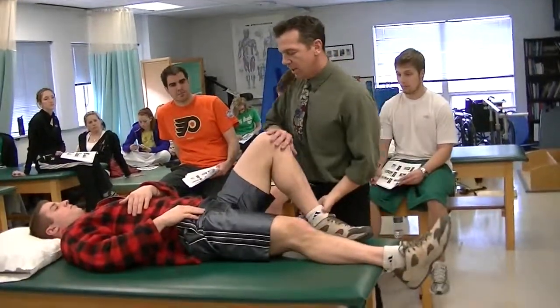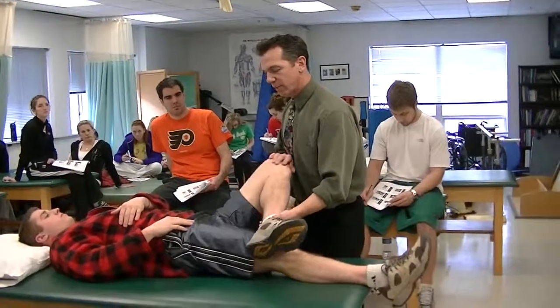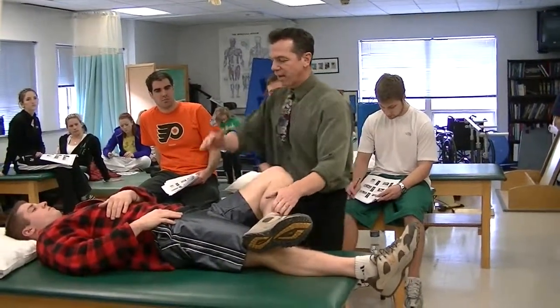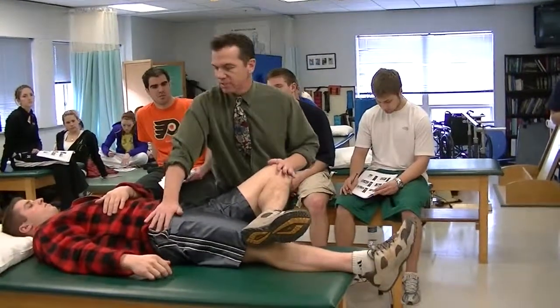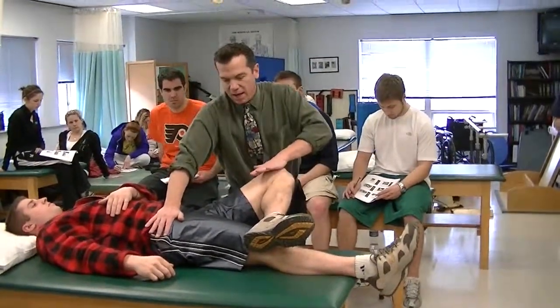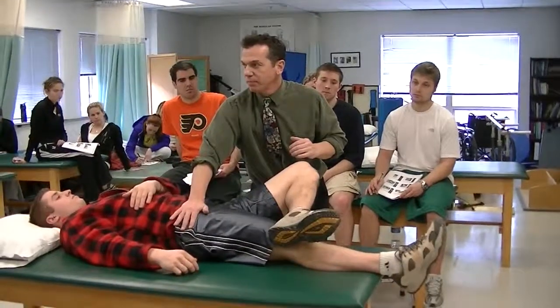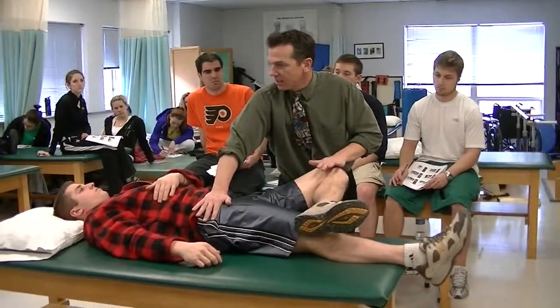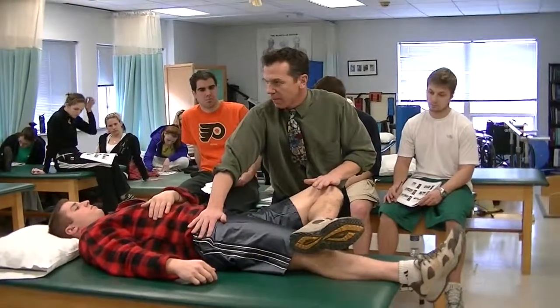So we have them here, flexed, abducted, externally rotated. I'm going to keep them in that position with the foot resting on the other leg. I hold down this ASIS just to keep that pelvis down. And if this doesn't bother them, then I elicit overpressure. So I'm just pushing that knee down toward the floor, and I'm asking what it feels like.